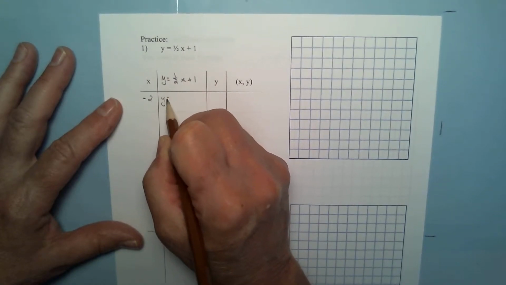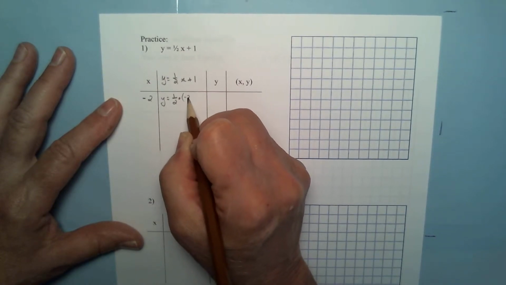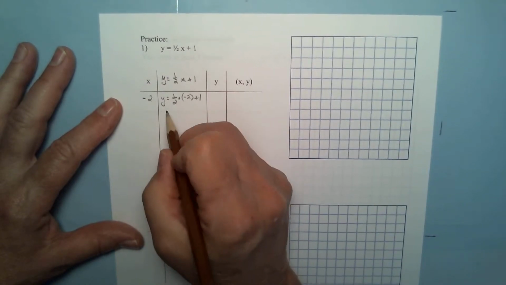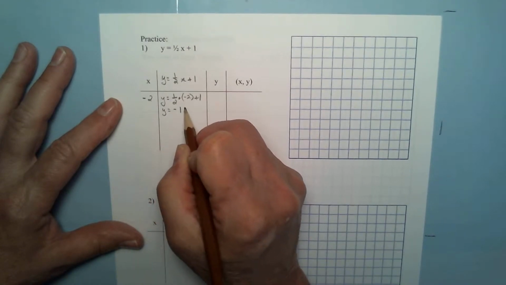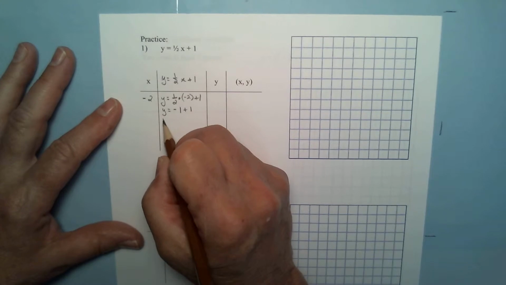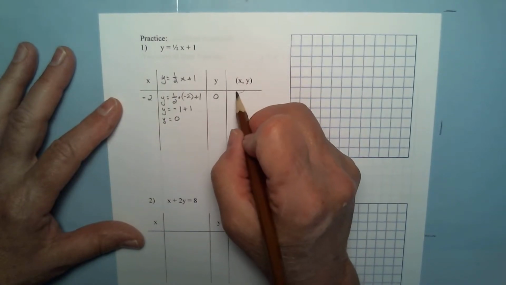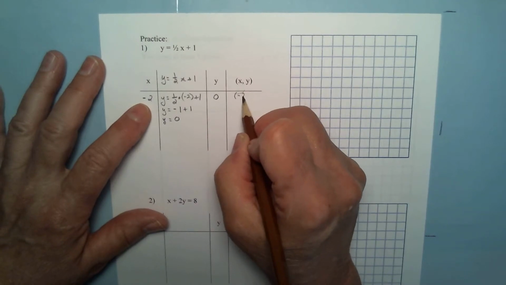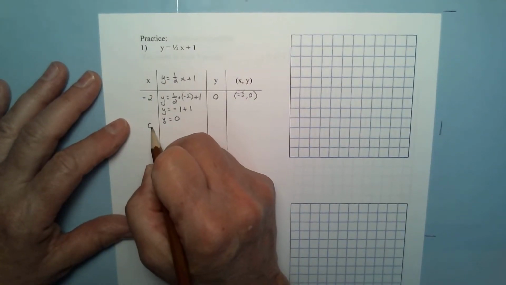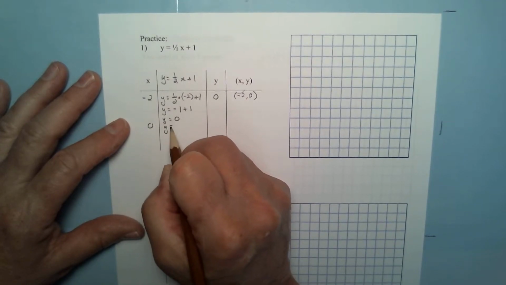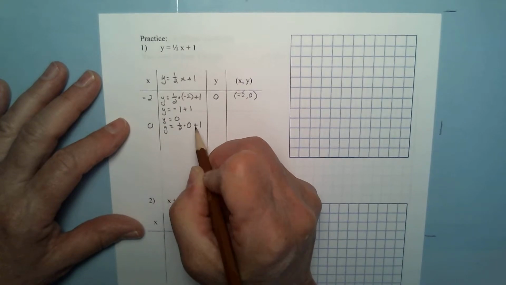So I have y is equal to 1/2 times -2 plus 1, y equals -1 plus 1, and y is equal to 0. So I'll put my 0 there, and my ordered pair is -2, comma 0. The next number I'm going to use is 0. Y equals 1/2 times 0 plus 1.